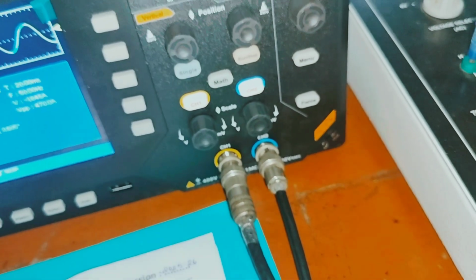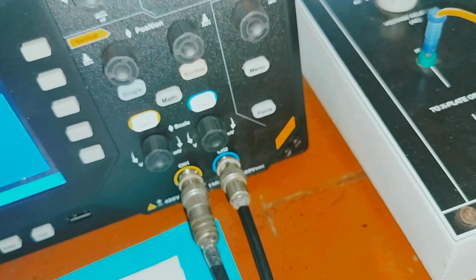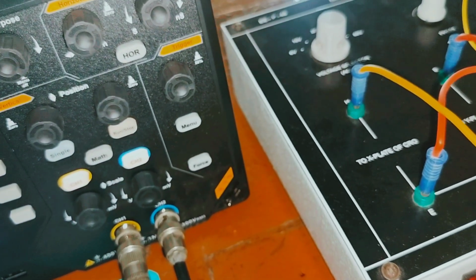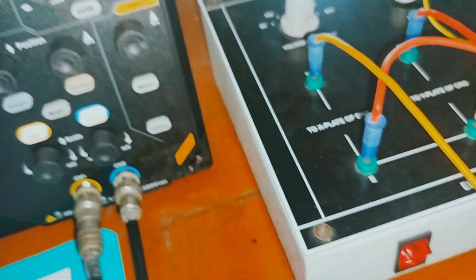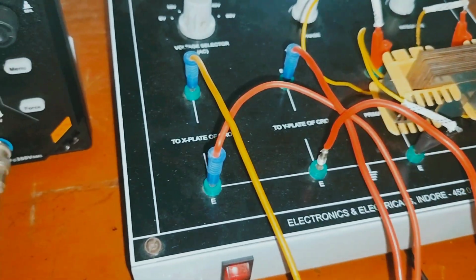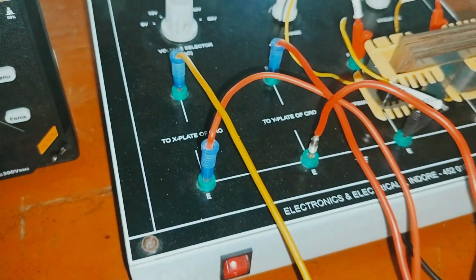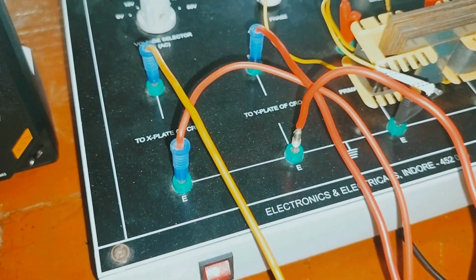The practical observation from this experiment is that when I increase the input current, the loop becomes wider. This means hysteresis loss increases. And regarding material type, soft magnetic materials have a small loop, so they have low loss, and hard magnetic materials have a large loop, so they have high loss. So this is how we study hysteresis loss using a DSO. Thank you.